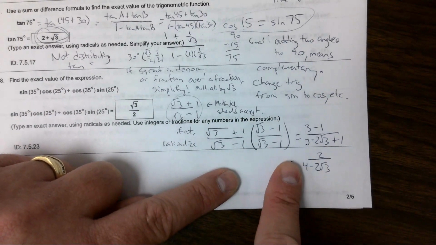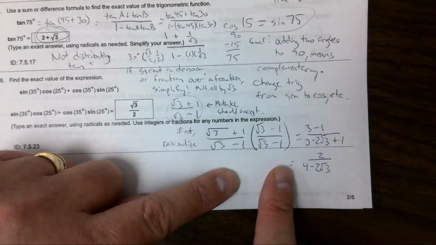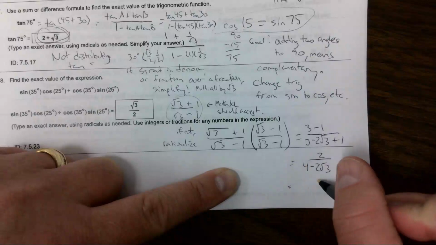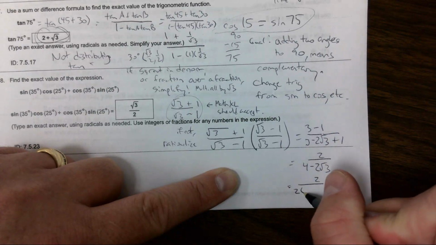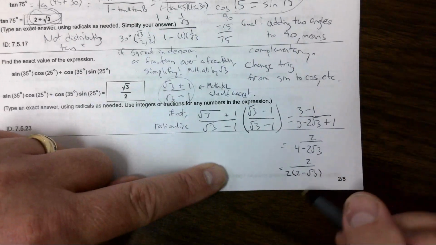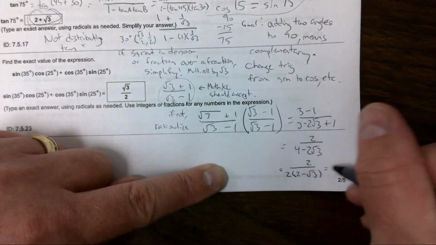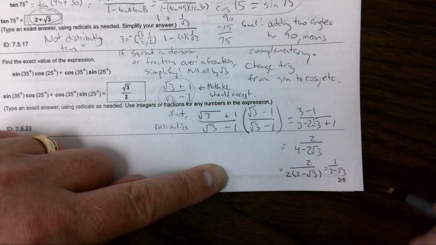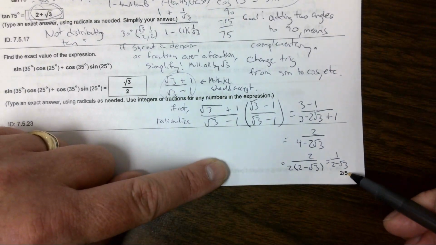It's a lot of extra work. I don't think it's worth it. We could probably factor out a 2 from our denominator, and then cancel this, and so that's 1 over 2 minus square root of 3. That still didn't really help that much.